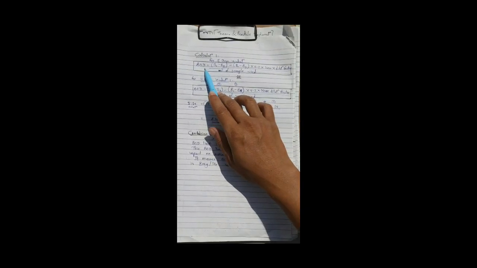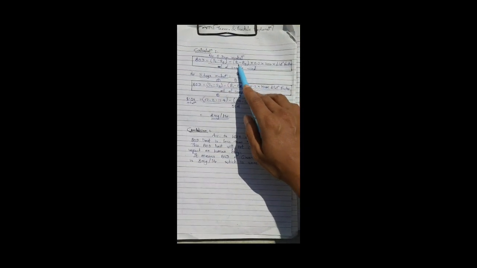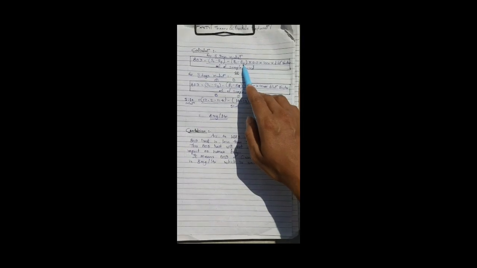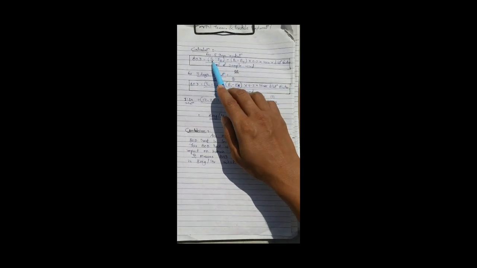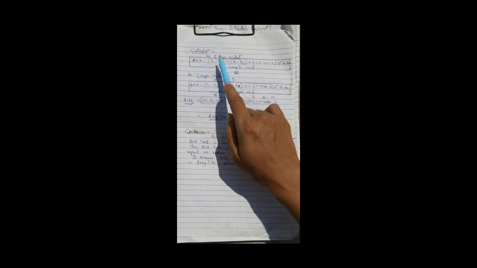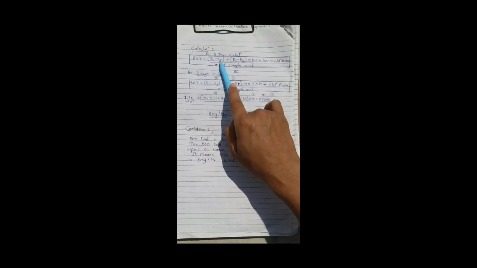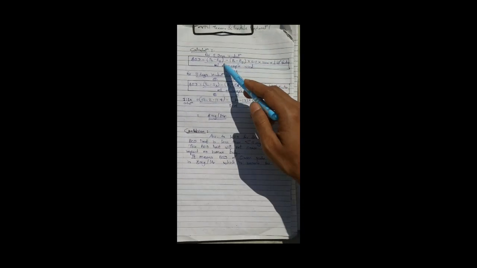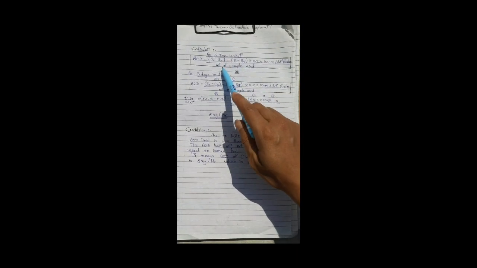Let's discuss the calculation of the BOD practical. There is a formula: BOD is equal to the blank initial minus the blank final, minus the sample initial minus the sample final reading, multiplied by 0.2, multiplied by 1000, multiplied by the dilution factor, upon the ml of sample used. The ml of sample used means how much you took in the conical flask.